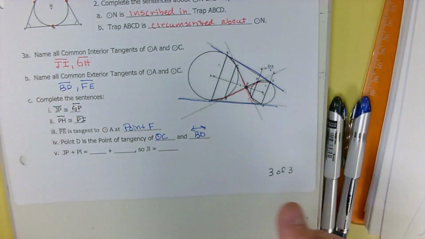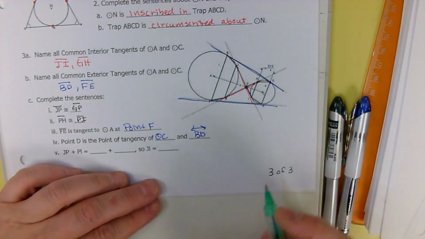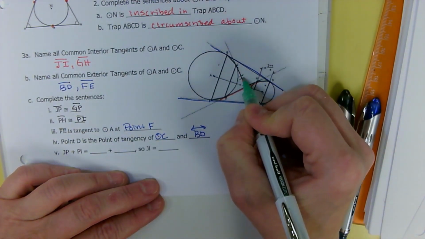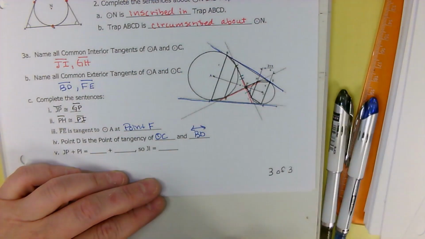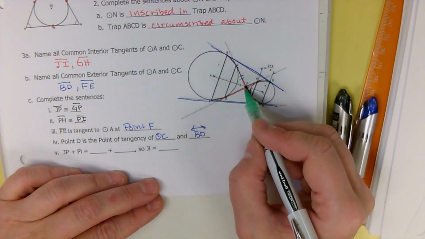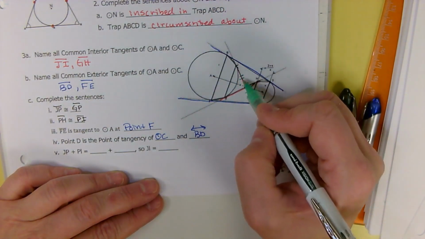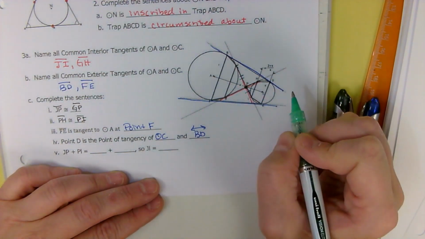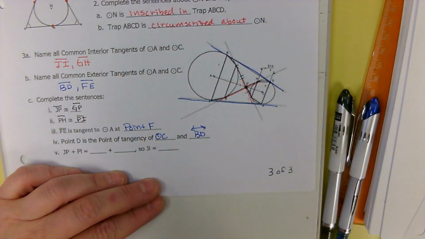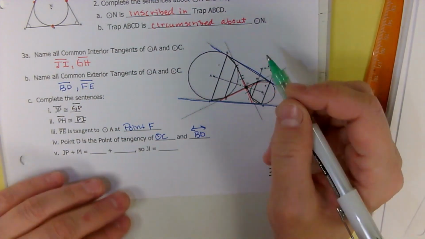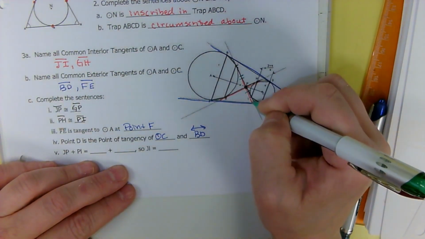All right, last one, JP plus PL. So JP is this one, PL is that one. So using what we know about congruent segments outside a circle, JP plus PL, yeah.